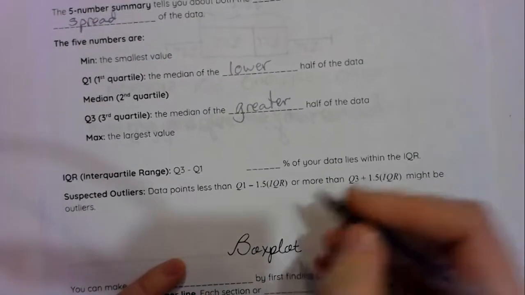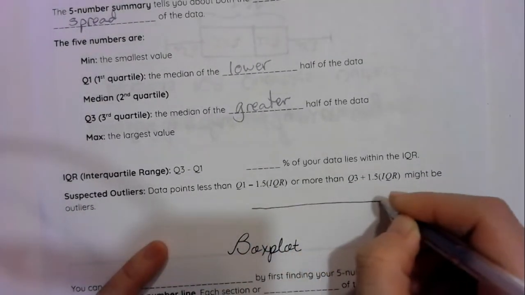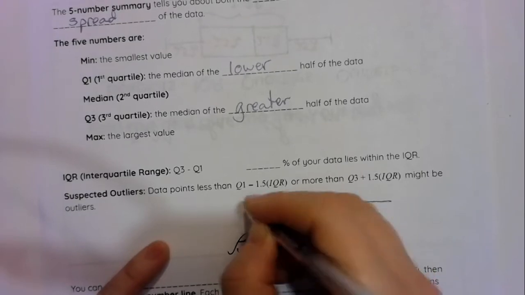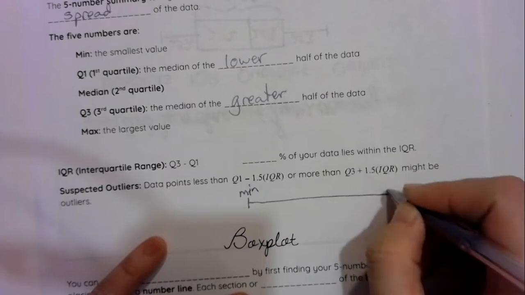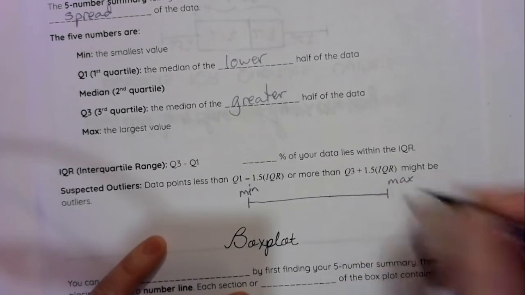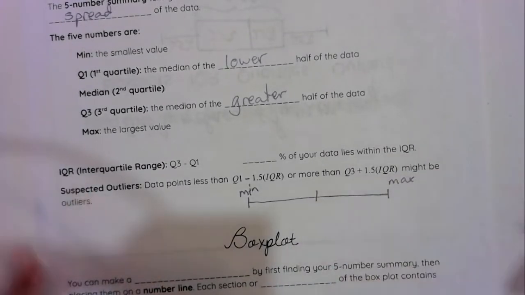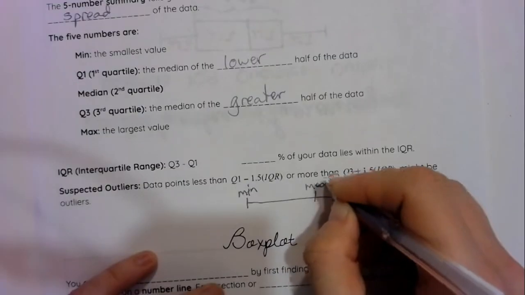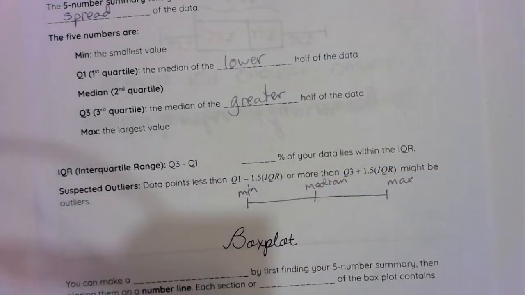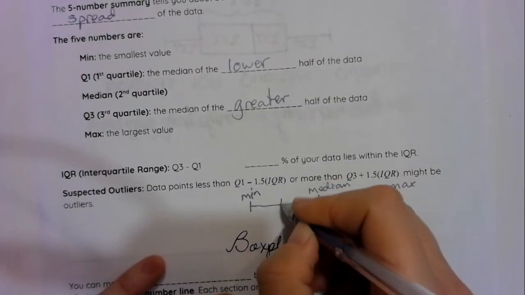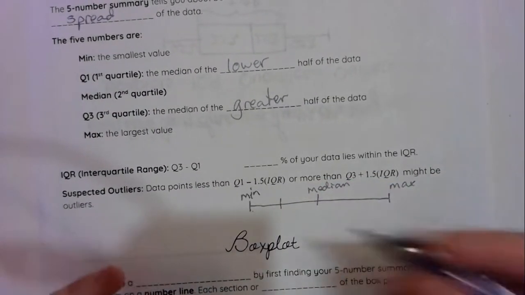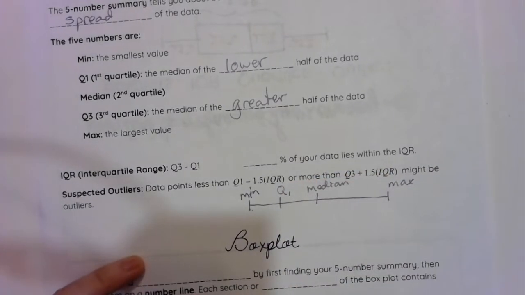So I want to draw you a quick little picture here. Let's say all our data is along this line. Here's the minimum point. Here's the maximum. And here's the median, of course, in the middle. The Q1 would be at this point right here between the minimum and the median. That's your Q1.